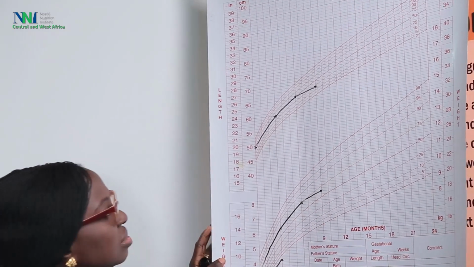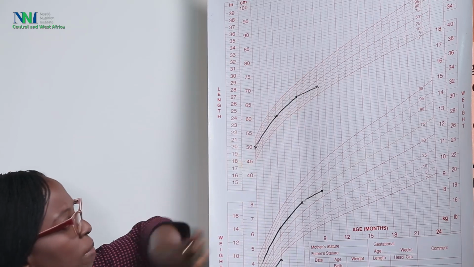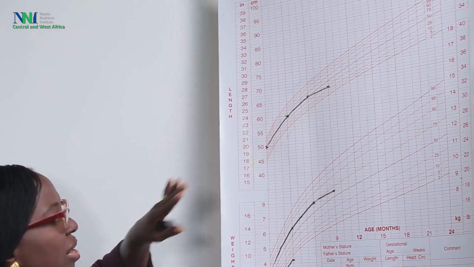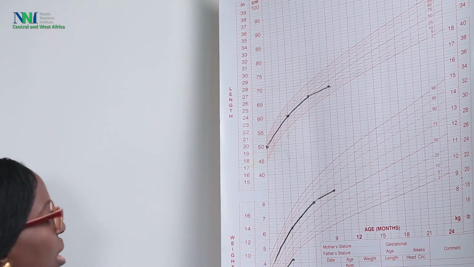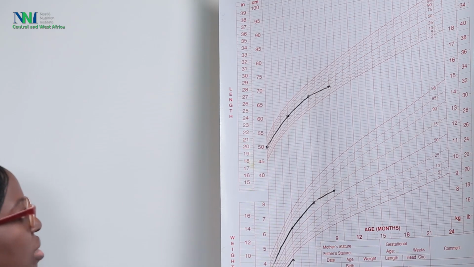And we will note that the curve is no longer following the normal pattern. There's a growth faltering there, and that means that this child is becoming stunted. We need to quickly intervene at that point. Something may be going wrong.